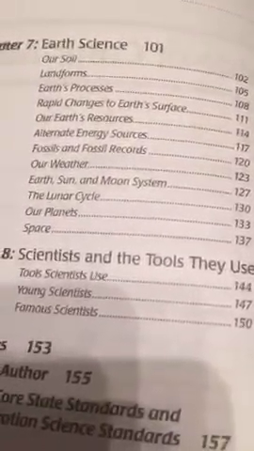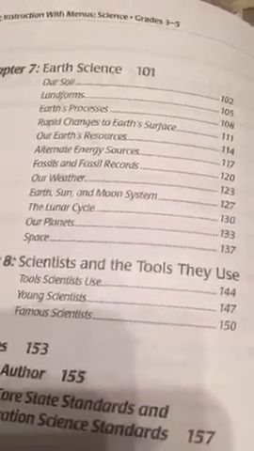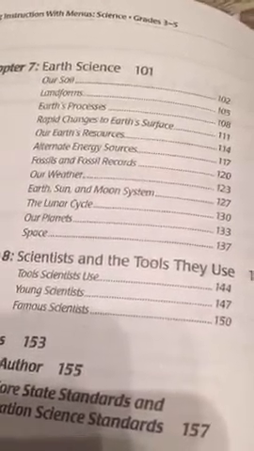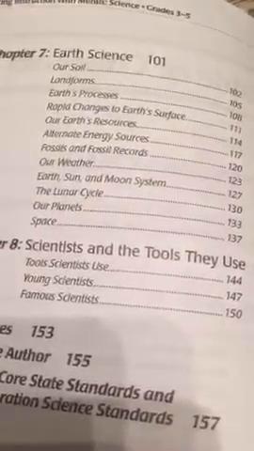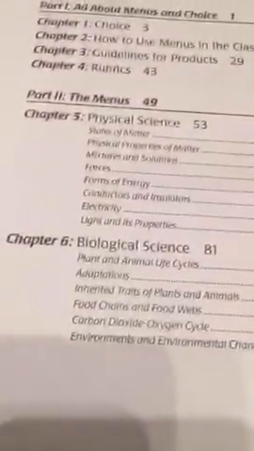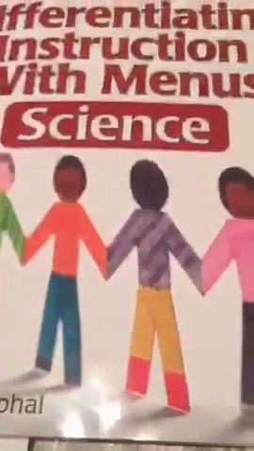Because in the originals, it was not like that. It simply said Earth Science page 101, and you had to go through and try to find what menus were there. So I absolutely love that the table of contents has been updated so that you actually have the names of the menus that are in there. Woo!